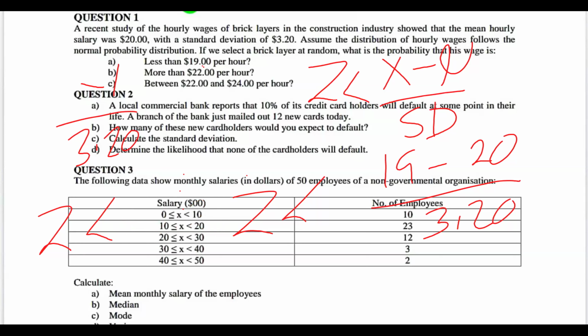Is it 0.3125, and the negative? Yes. When you leave this to two decimal places, this is rounded to negative 0.31, right? All right. Yes.